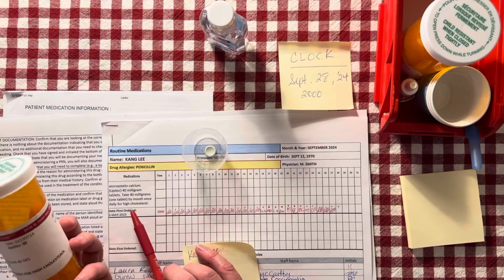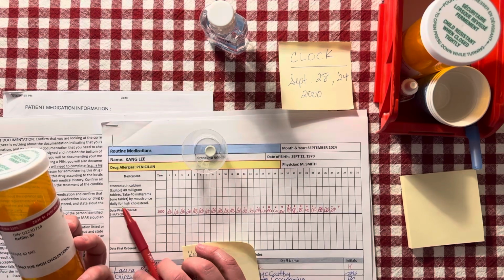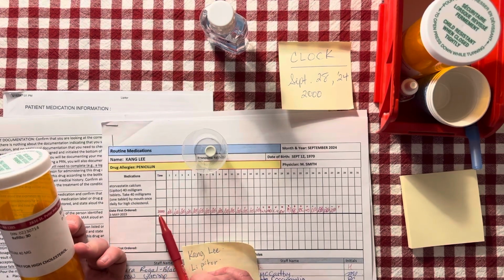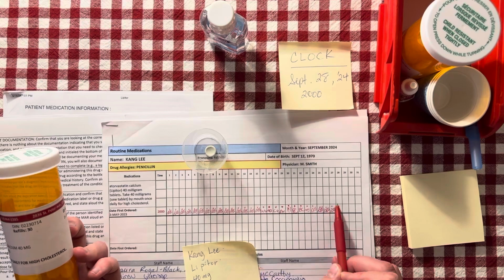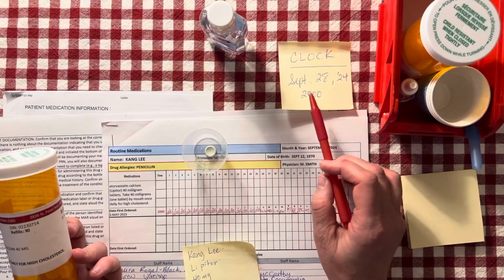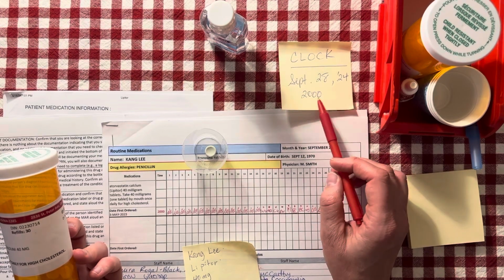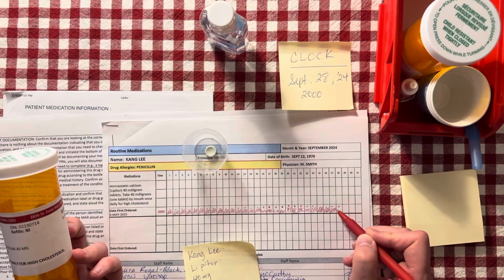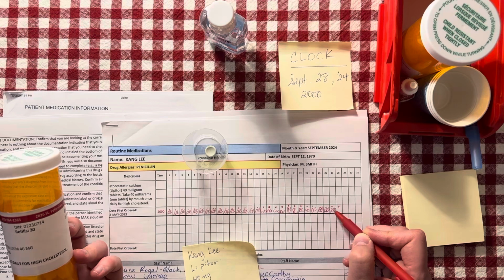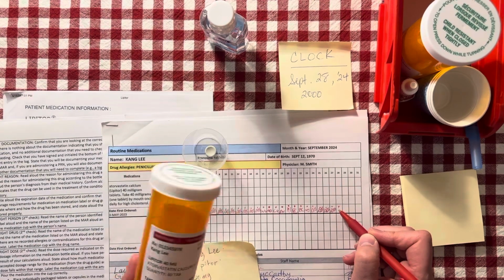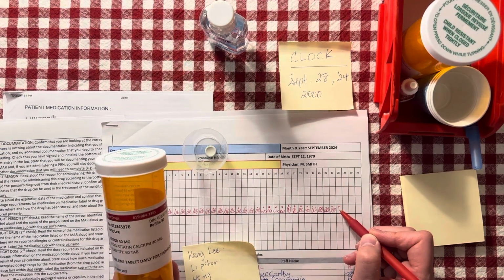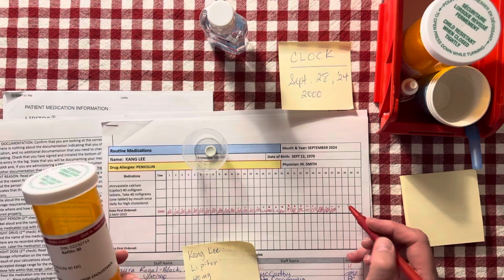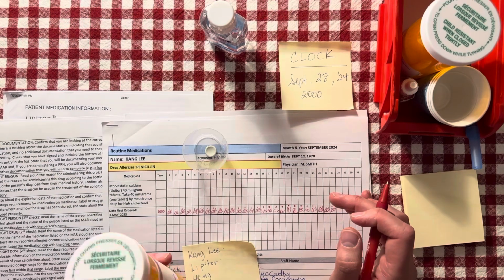According to the MAR, this should be given once daily, and I can see that it's being given at 8 p.m. each day. The most recent dose was given on September 27th, 2024. According to the clock, it's now September 28th, 2024 at 8 p.m. On the 27th, it was given at 8 p.m., so 24 hours have passed, and according to the bottle, it says take 1 tablet daily. So I have the right time to give this medication.